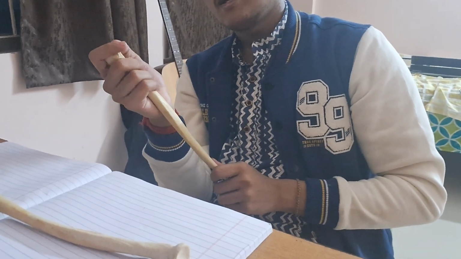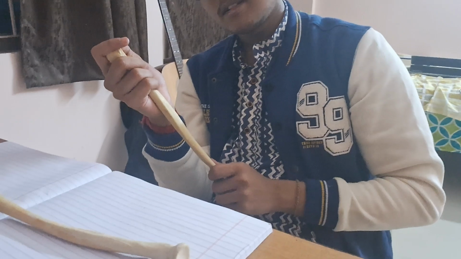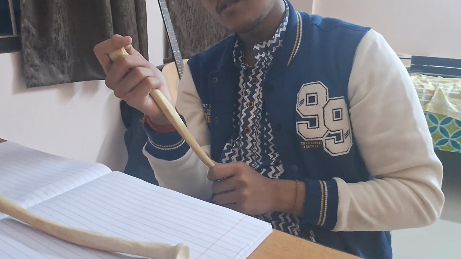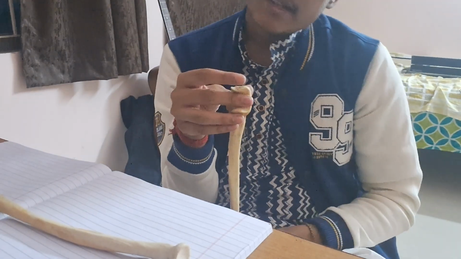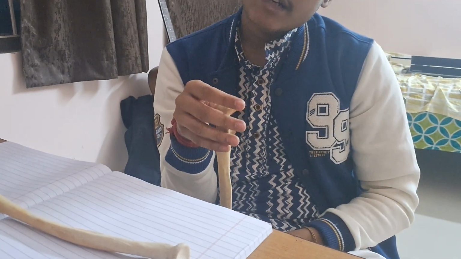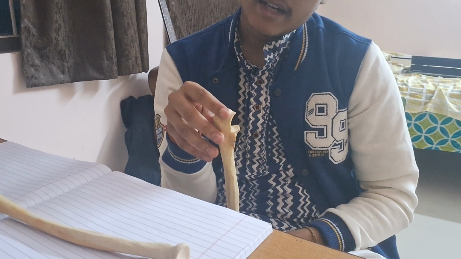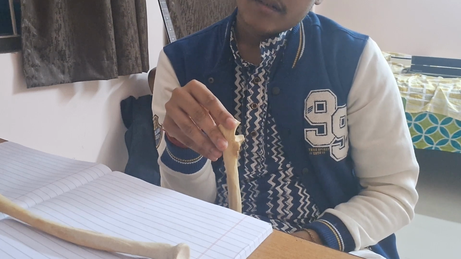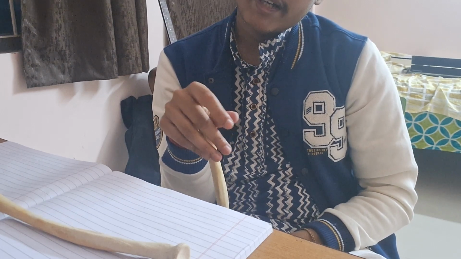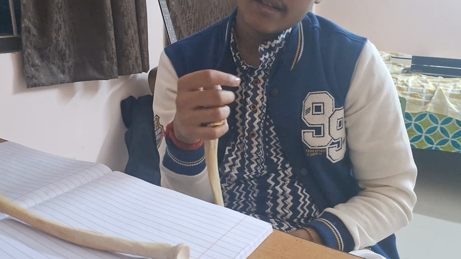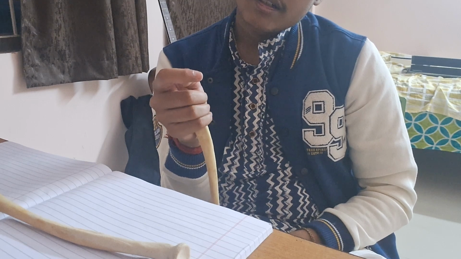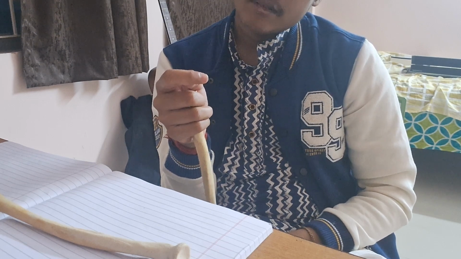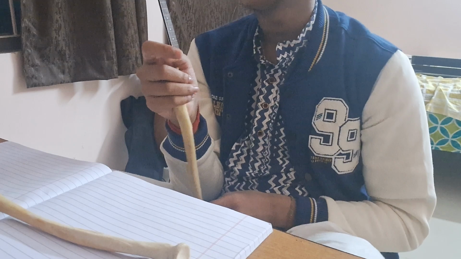and it extends the wrist and also it adducts the wrist along with the flexor carpi ulnaris muscle. Okay, adducts the wrist, while extensor carpi radialis longus abducts the wrist along with the flexor carpi radialis. Okay, flexor carpi radialis.